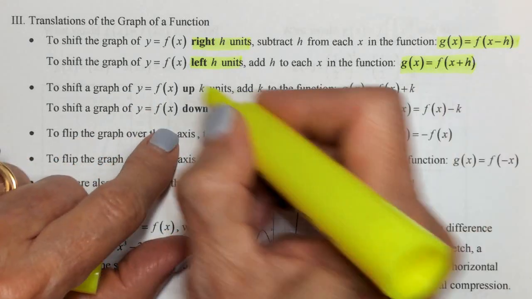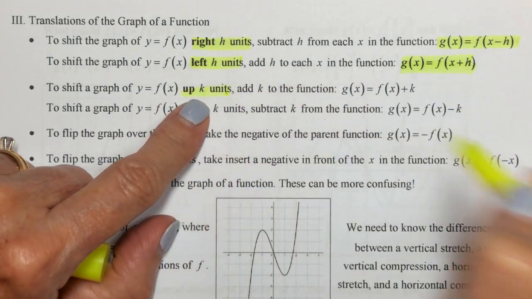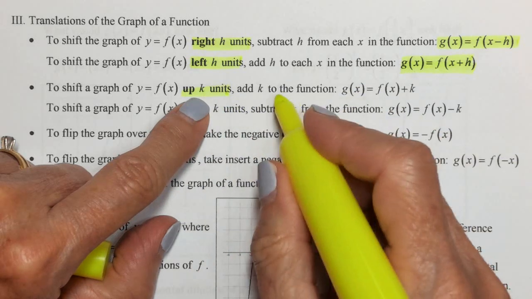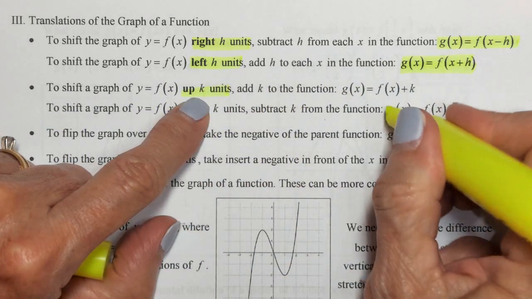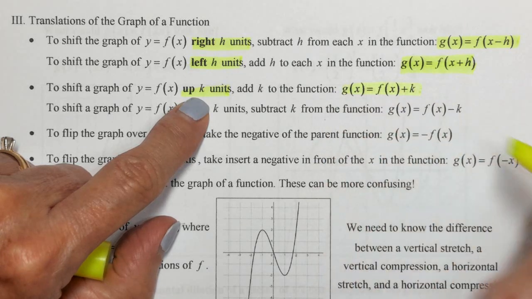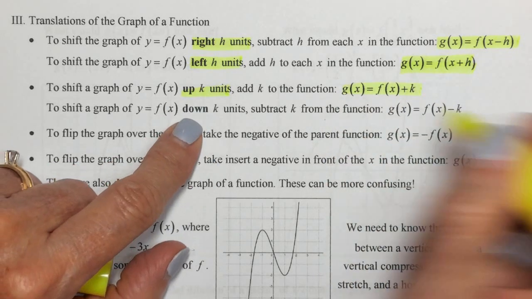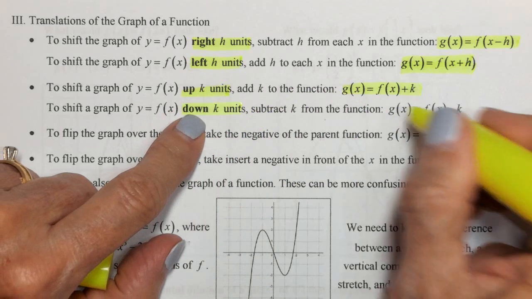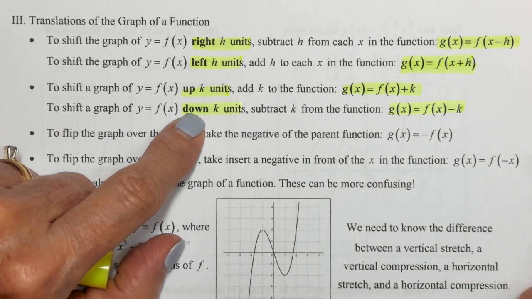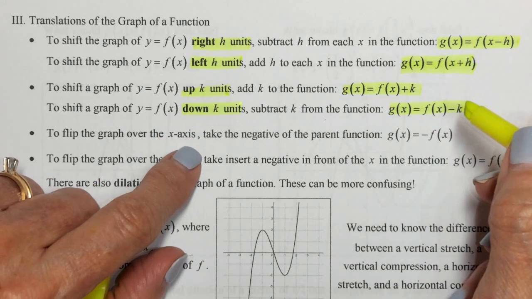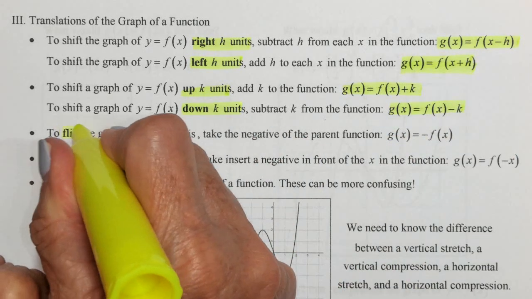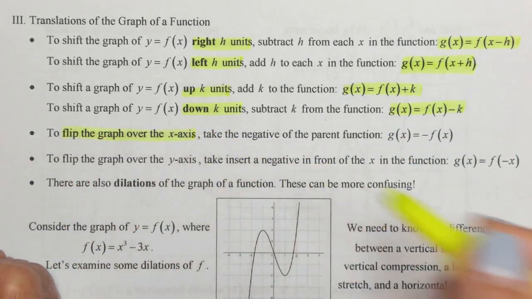Going up k units, we want to shift it up k units, we add k to the entire function. So g would be f plus k. Down k units, we subtract k. So you probably remember those. To flip the graph over the x-axis, it's a reflection over the x-axis.